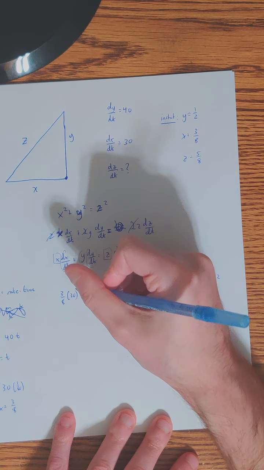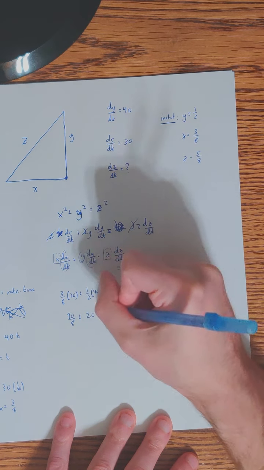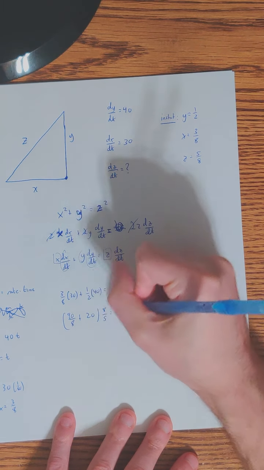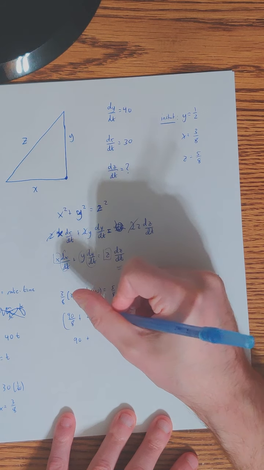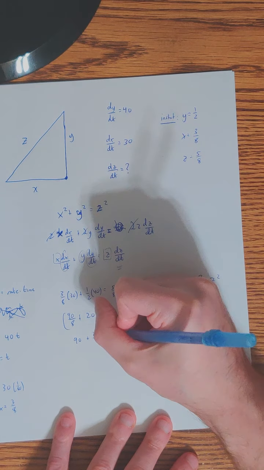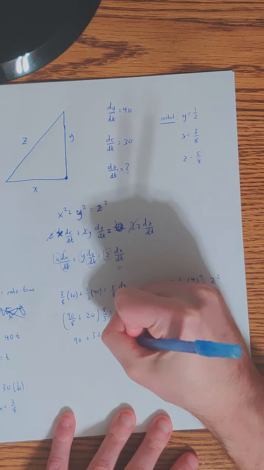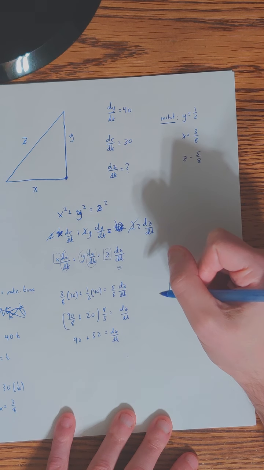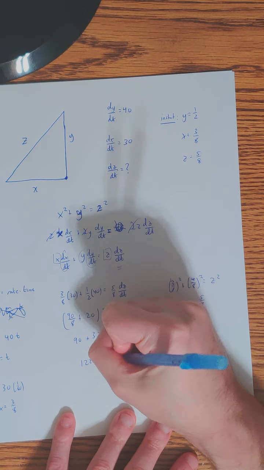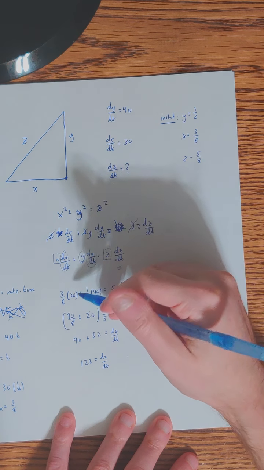And when I solve this, we get, let's see, 90/8 plus 20, all times 8/5 equals dz/dt. Those 8s would cancel, and I would get 90, that would be 160 divided by 5 is 32, I think, equals dz/dt. Did I do that correctly? I might have messed this up. 122 is dz/dt? No, that's not right. It should be 50. I messed up somewhere.